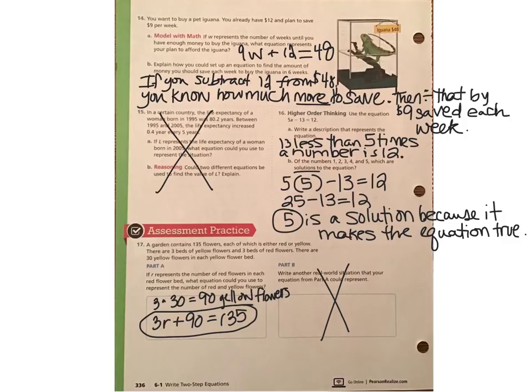So when you write a description like you did in number 16, you're just describing the operations and what's happening in the equation. When you're doing a real-world situation, then you are responsible for making up the story behind that, and that is going to likely be different from student to student. If you have questions about this, let me know.